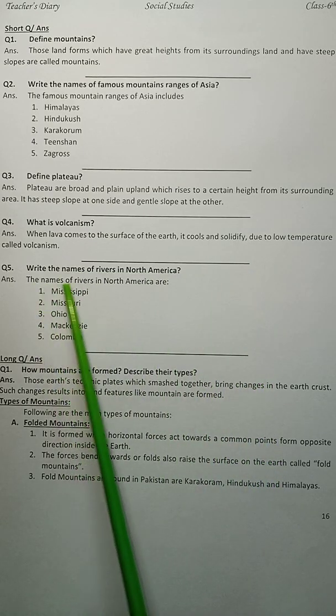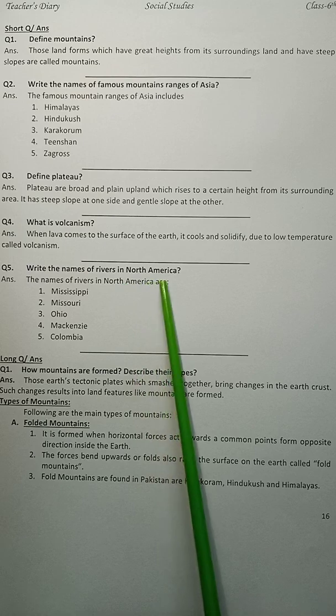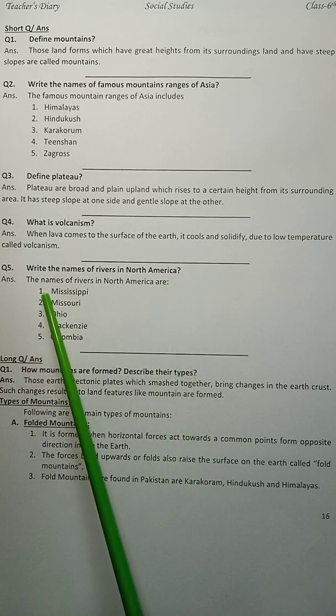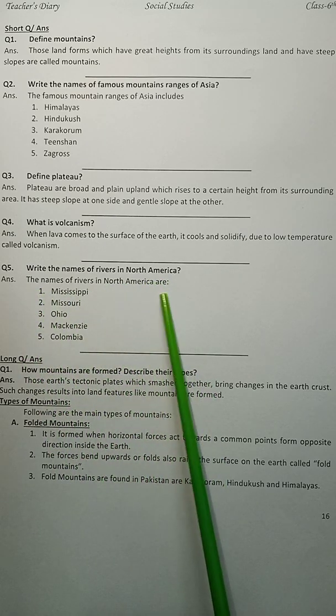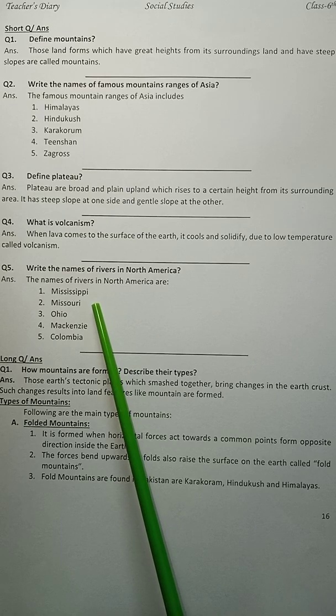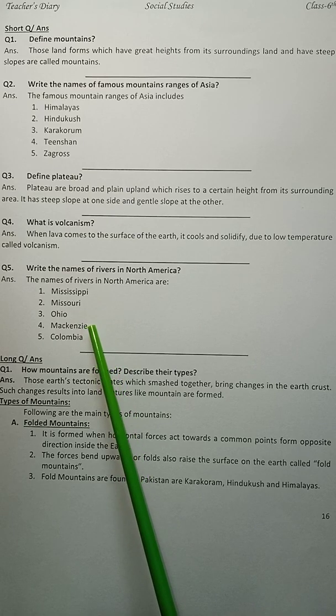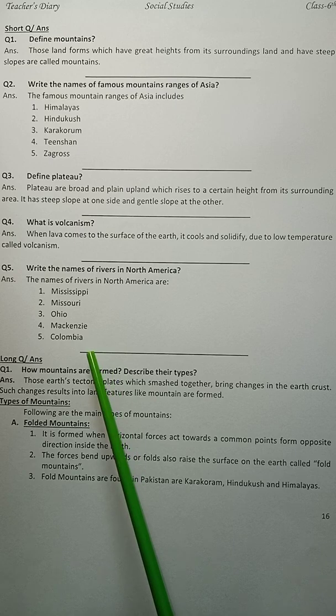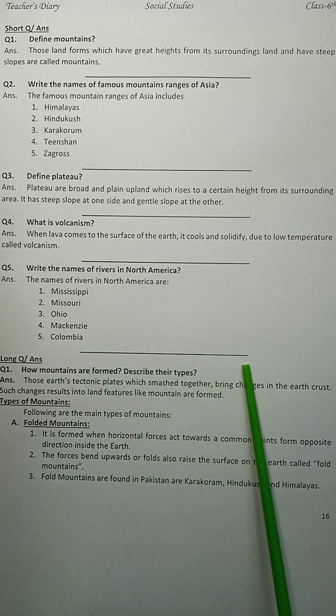Question number 5. Write the names of rivers in North America. The answer is the names of rivers in North America are Mississippi, Missouri, Ohio, Mackenzie, and Columbia. Now draw a finishing line.